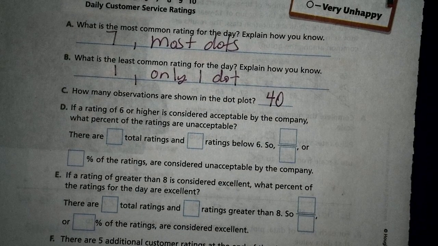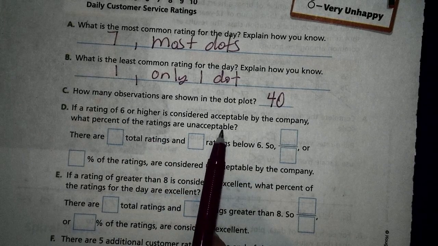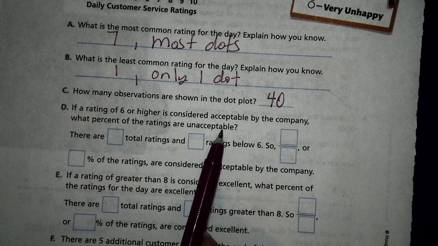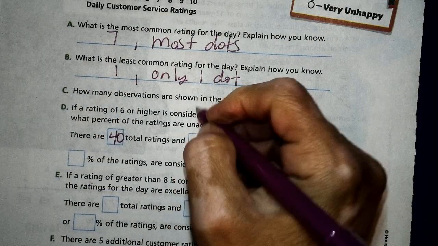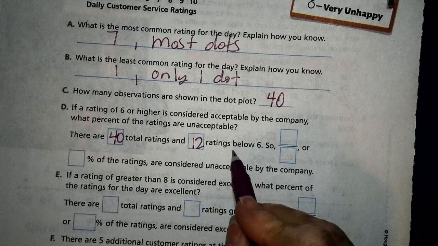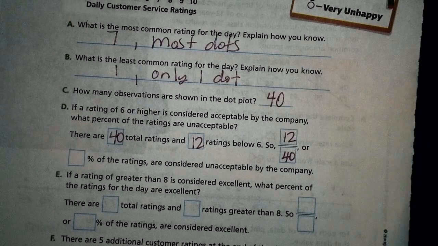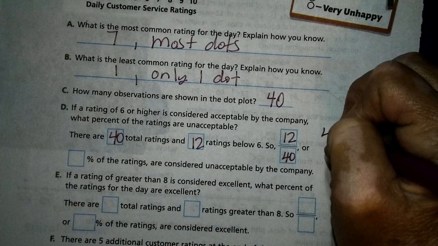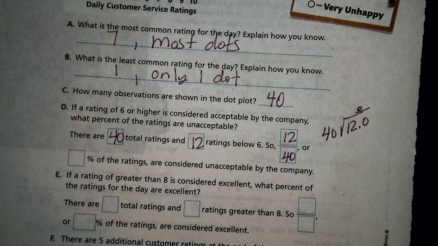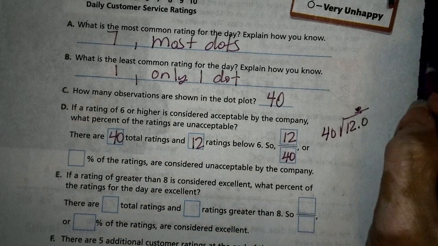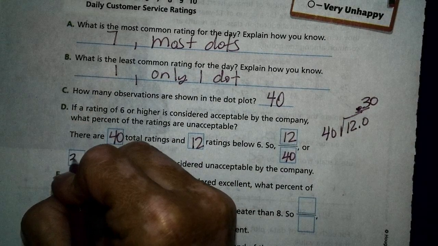So D says, if a rating of 6 or higher is considered acceptable by the company, what percent of the ratings are unacceptable? So there are 40 total and 12 ratings that are below 6. So 12 out of 40. And remember, guys, when we find percent, we're going to do 40 divided into 12.0. So bring that decimal point up. And 12 goes into 40 .3 times. So that would be 30%.